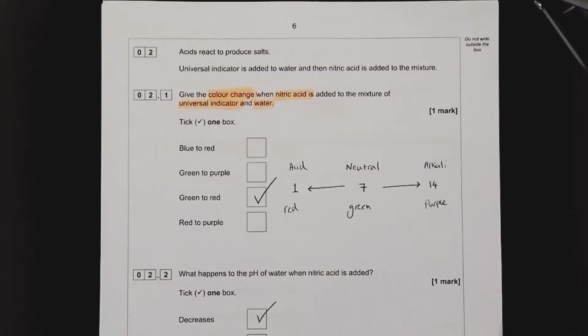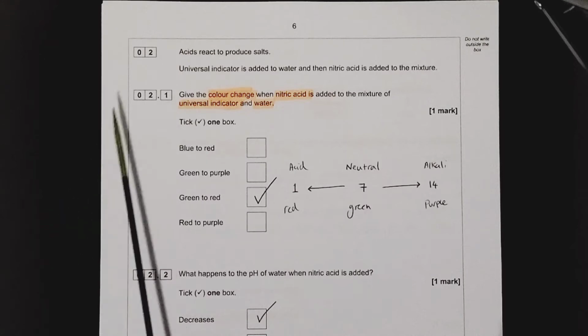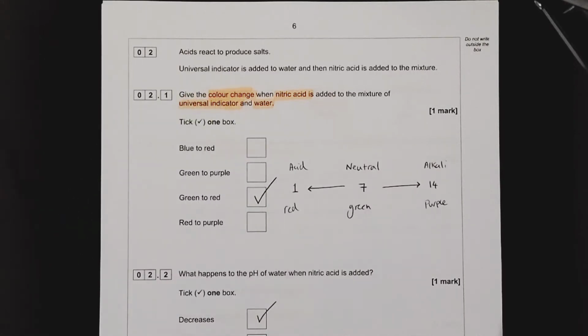So question 2 is looking at the properties of acids, and we're using indicators as well. So acids react to produce salts, and we're told we're using a universal indicator as well. Give the colour change when nitric acid is added to a mixture of universal indicator and water. Well, the water itself would be neutral, pH 7, and would appear green. As you added the acid and moved that from neutral to acidic conditions, it would shift from green to red as it became more acidic. So the colour change would be green to red if we added an acid to water.